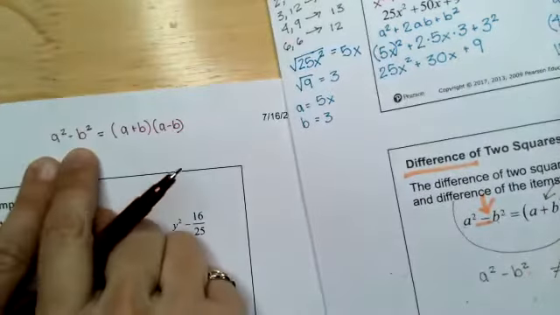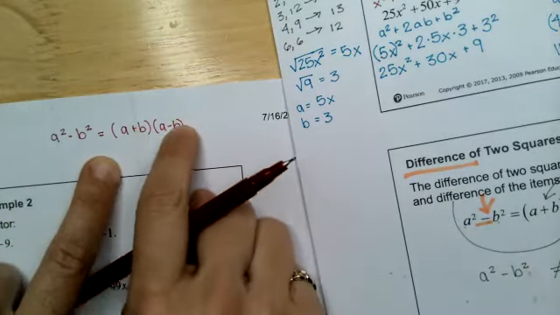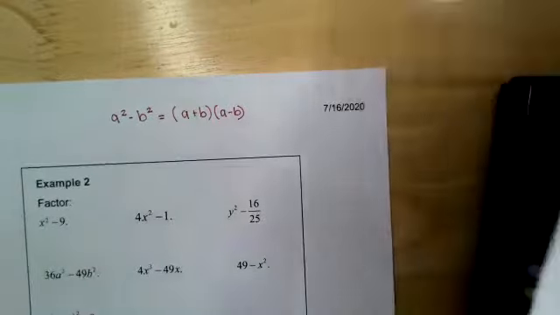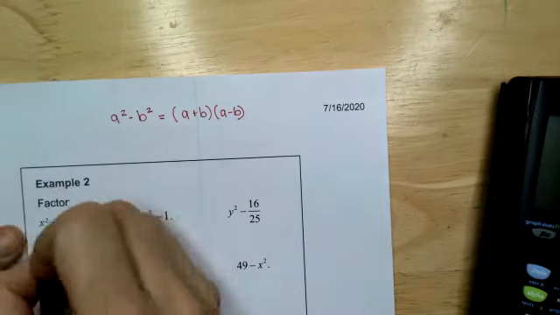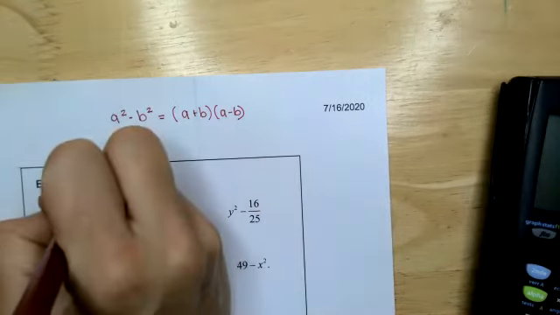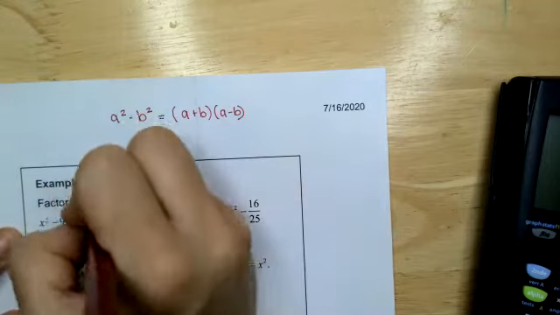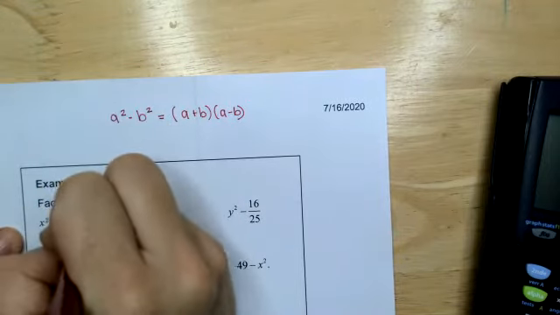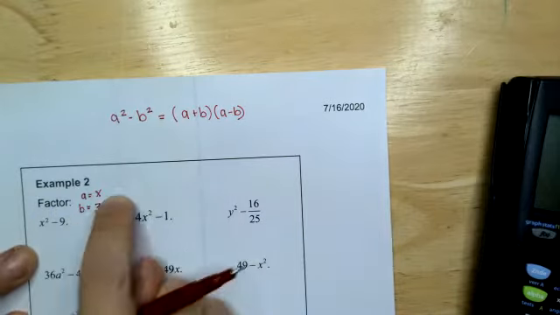The difference of two perfect squares factors to the sum and difference of the two items being squared. X squared minus 9. What is A and what is B? A is X because the square root of X squared is X. B is 3 because the square root of 9 is 3.